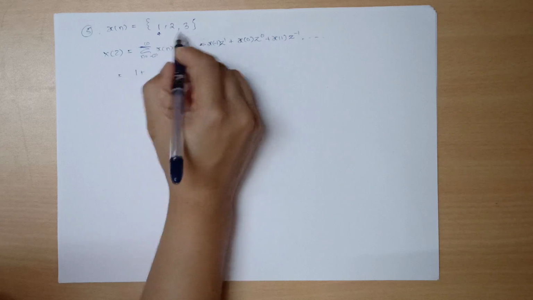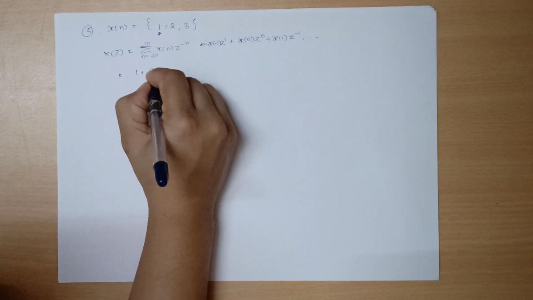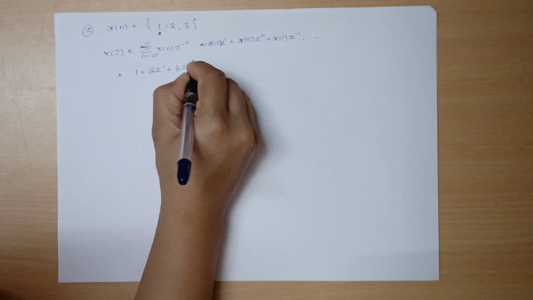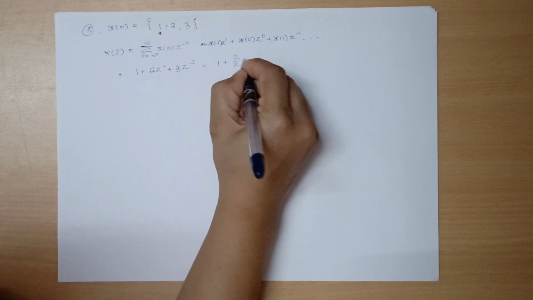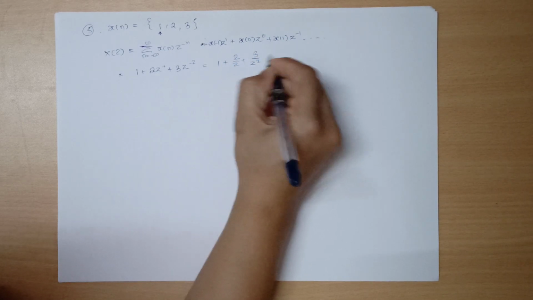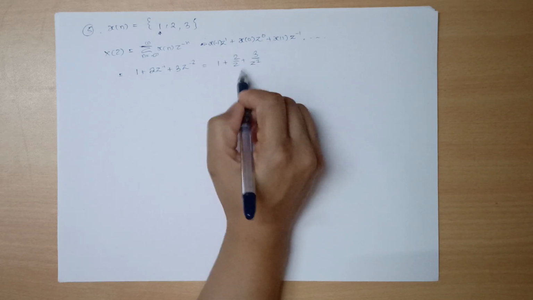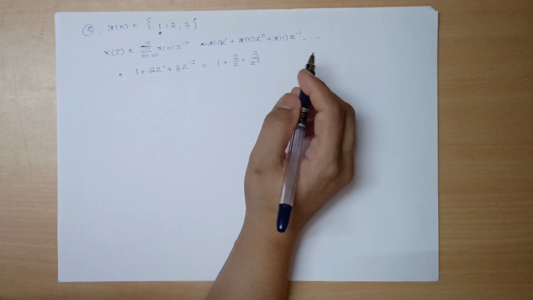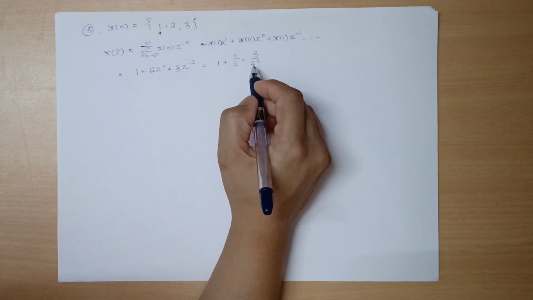So we can write like this: x of 0 is 1 z raised to 0, so that is 1. X of 1 is 2 z raised to minus 1, 2z inverse, and that will be plus 3z raised to minus 2. So this is 1 plus 2 by z plus 3 by z square. So we can't put the value of z equal to 0, as this answer will go to infinity and the x of z will not converge. Therefore we can't put z equal to 0.